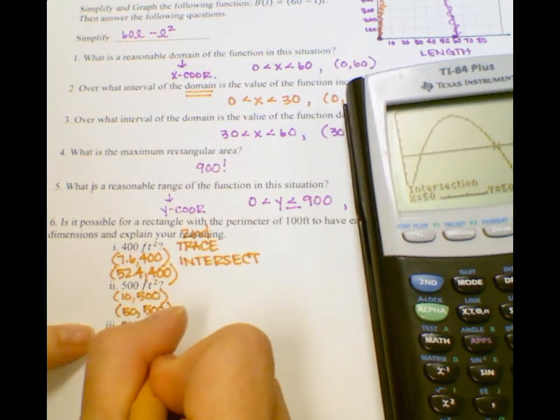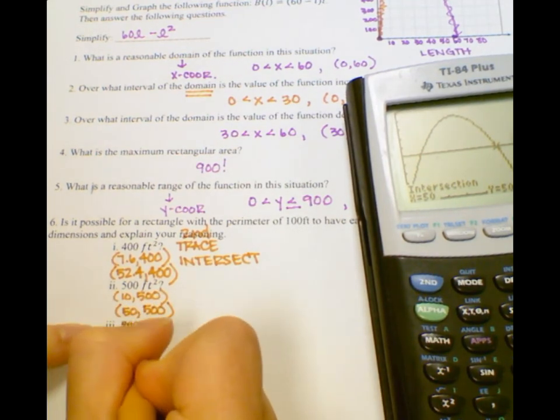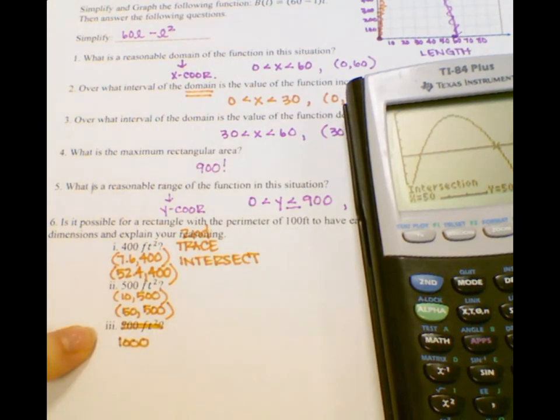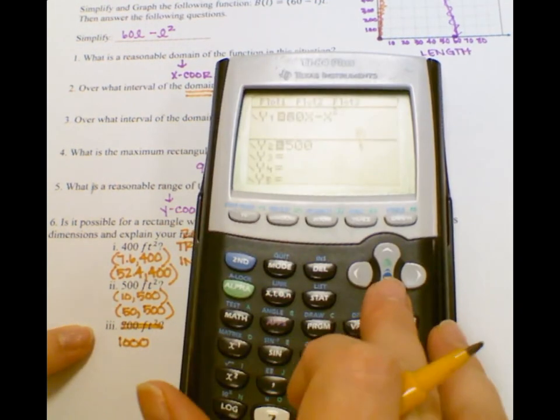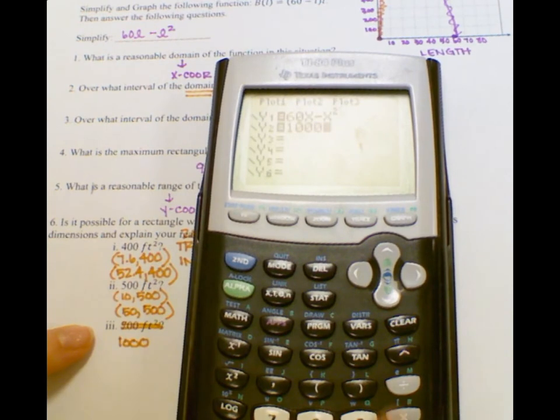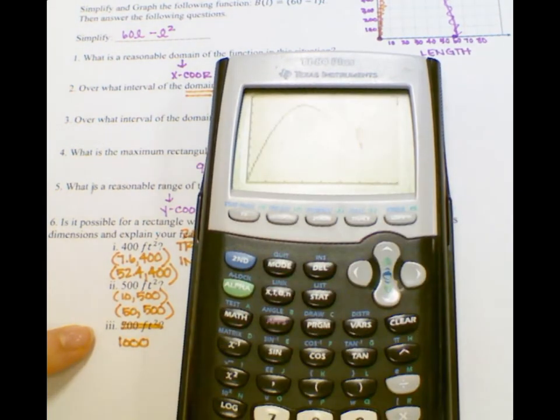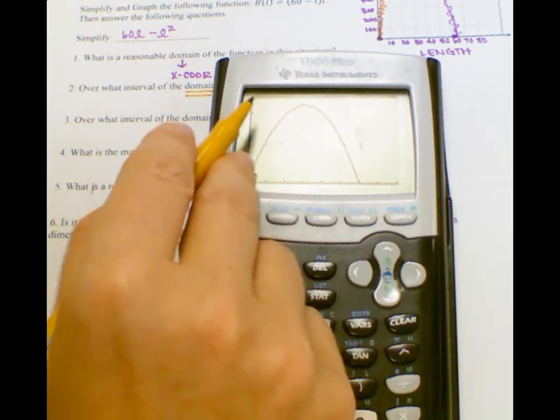Now I want to change this one to 1,000 feet. Okay, so let's change it. Let's go back to the y equals, go to y2, change that to 1,000. All right, there's my graph. There's my line. See, my line is all the way above.